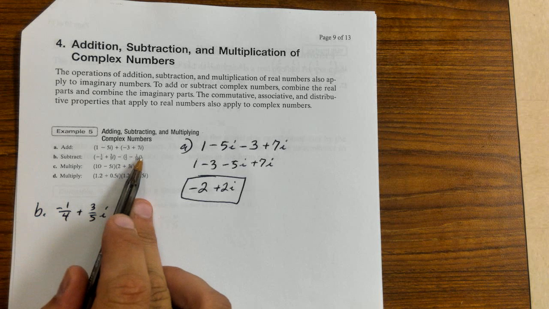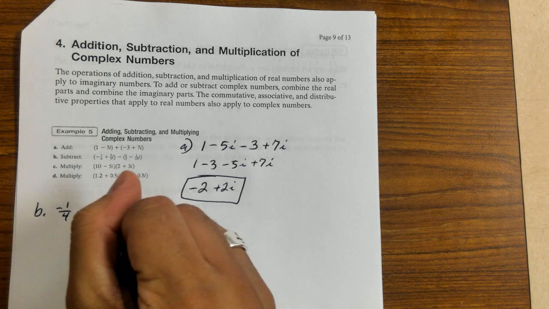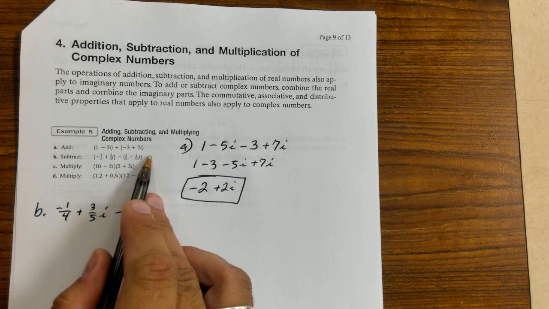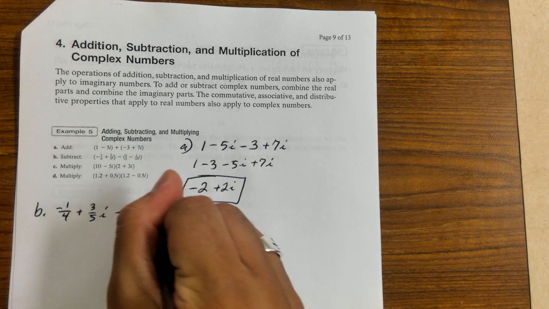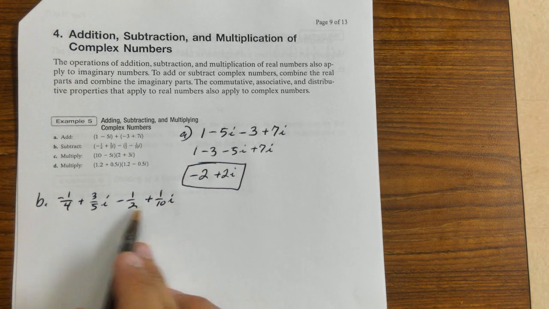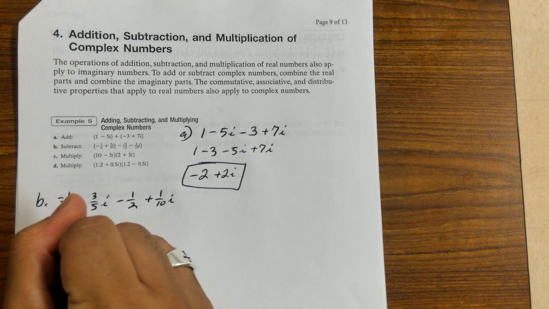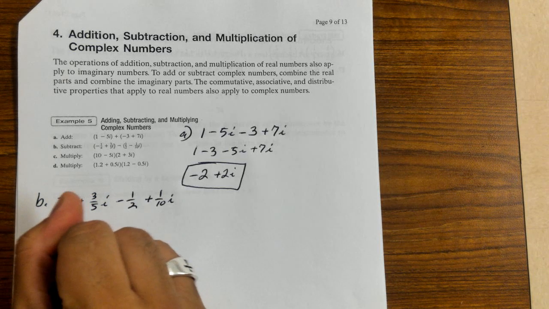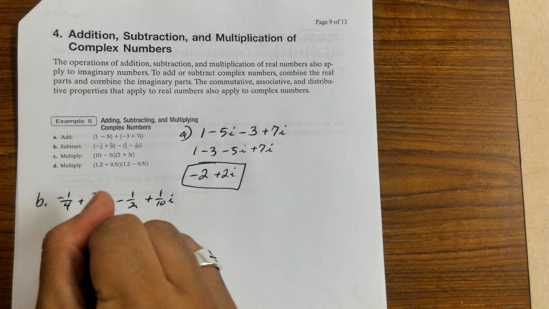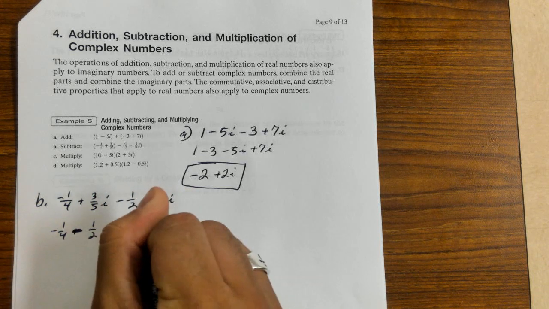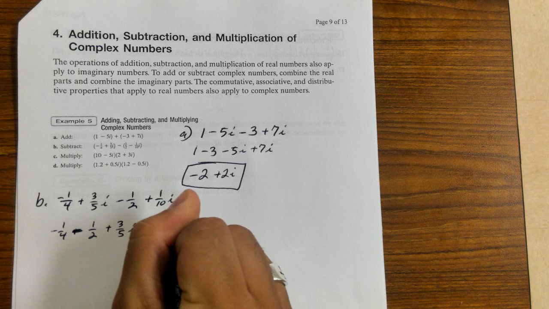So I'm subtracting a 1/2, so minus 1/2. And I'm also subtracting a minus 1/10 i, which means I'm adding 1/10 i mathematically. Same thing, I want to combine my like terms. So negative 1/4 minus 1/2, because I'm subtracting the 1/2. Now I can plus the 3/5 i, and then I can add the 1/10 i.